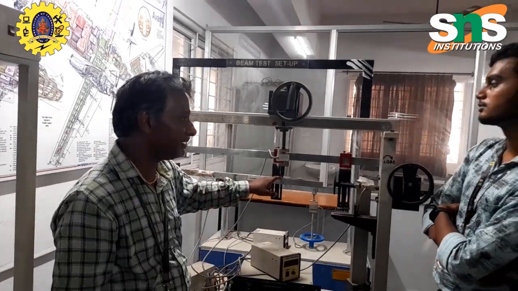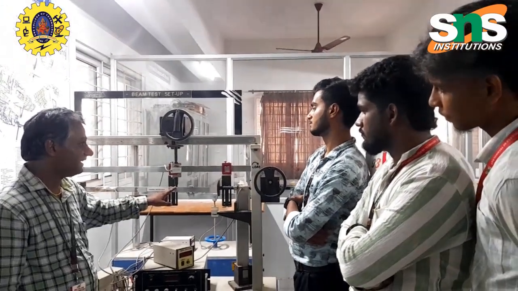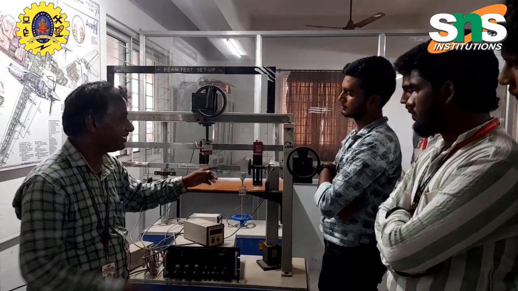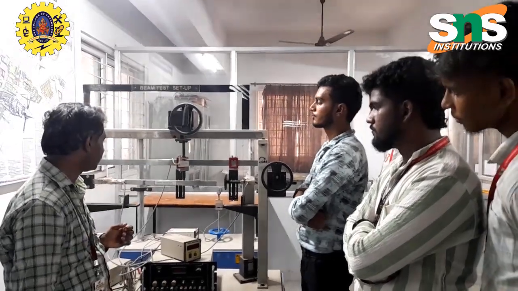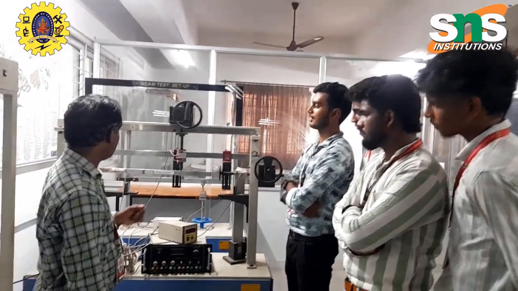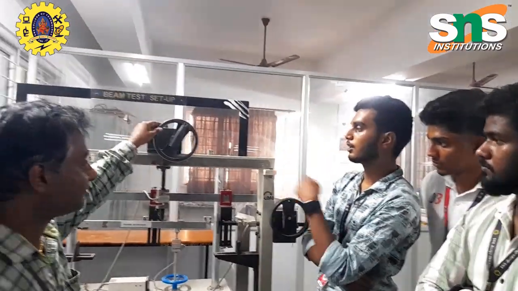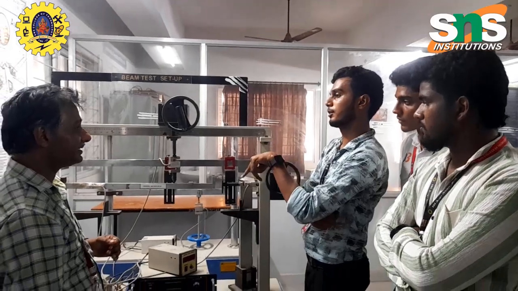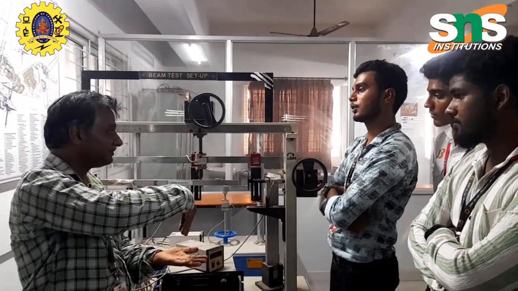Just now we have seen the types of load acting on the beam. The first one is the point load, because the load is applied only at a particular point. The most area is not covered with a single point. It's a point load. How can we apply the load now? We have a lever. If you adjust it and load it, the load is applied in the vertical direction, downward.